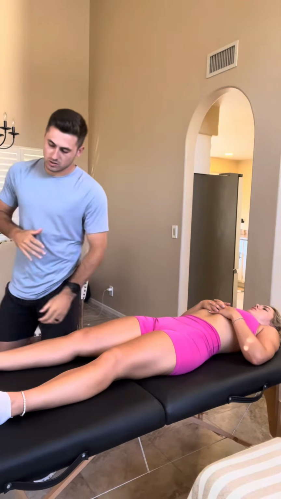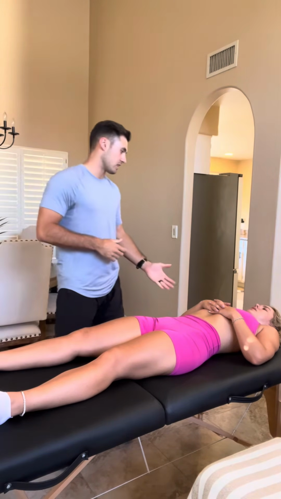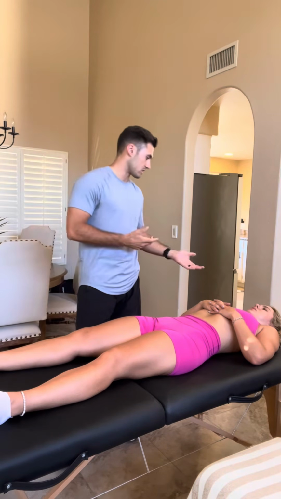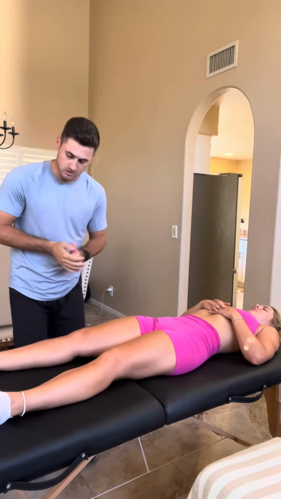So what we're going to do here is it's called a Scour test. So it's going to test for, like I said, an intra-articular pathology. So like I said, we could be looking at an impingement. So you just let me know if there's any pain with any of this, okay?